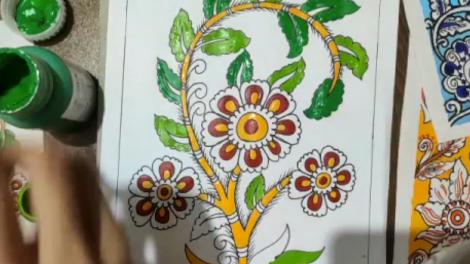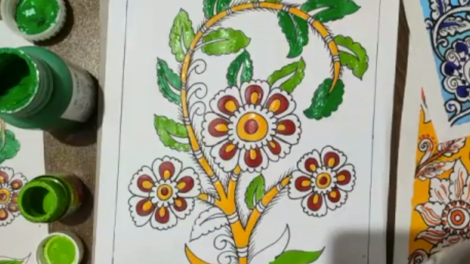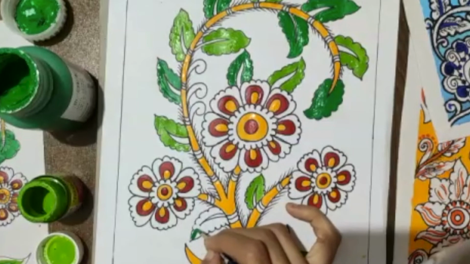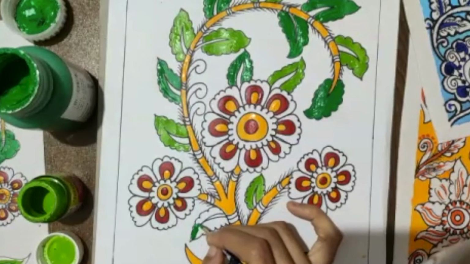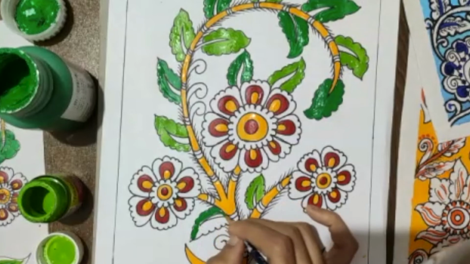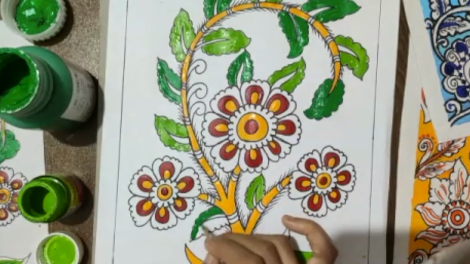Or they also depict one tree which has many different animals and birds hidden in it, like a peacock, and at the bottom there's a deer, and in one corner there's a tiger and all such things. So they just show everything that is around them, which they are inspired from.